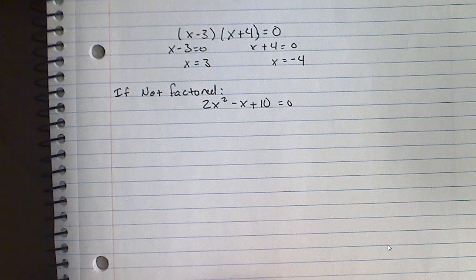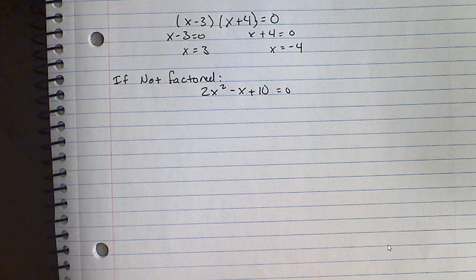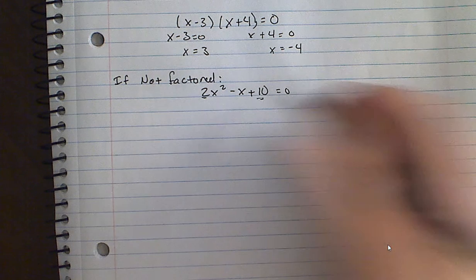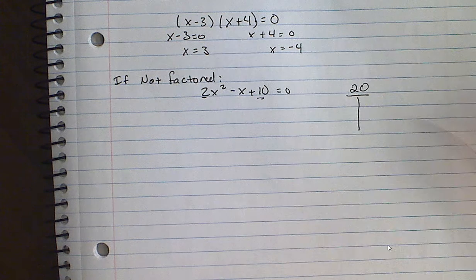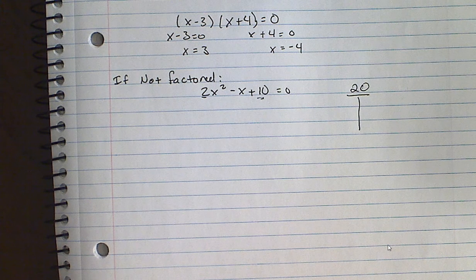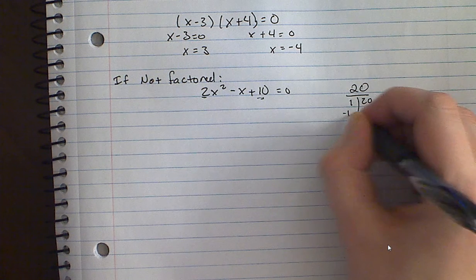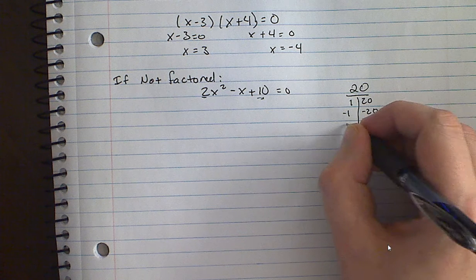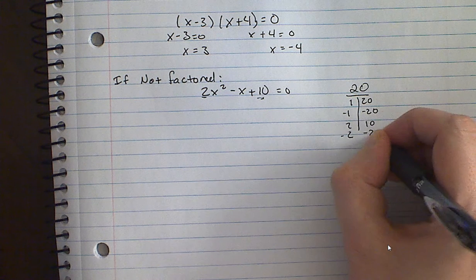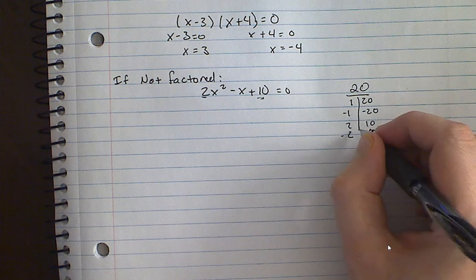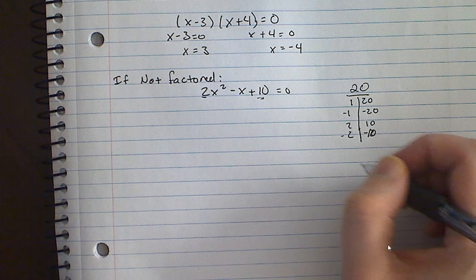So with this one, it's not already factored. So what you have to do first is make sure that everything's on the left-hand side and zero's on the right, and then factor the left-hand side first. So for this one, since it's got that 2 there, your first step to factor would be doing 2 times 10, which is 20. And then you need to see what can multiply to be 20 and add to be negative 1. So I could do 1 and 20, negative 1 and negative 20. I could do 2 and 10, negative 2 and negative 10. Are there any other factors of 20? 5 and 4. So I could do 4 and 5.